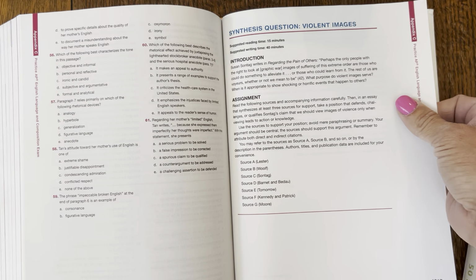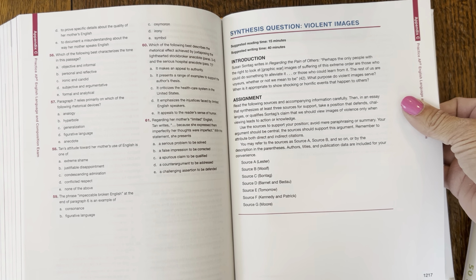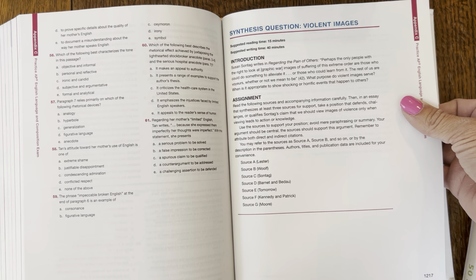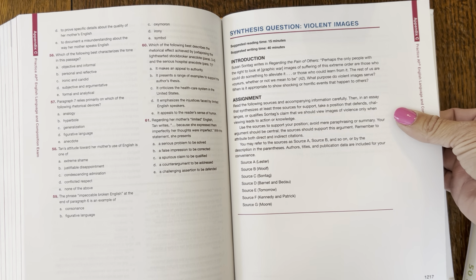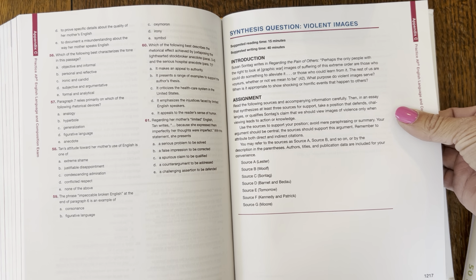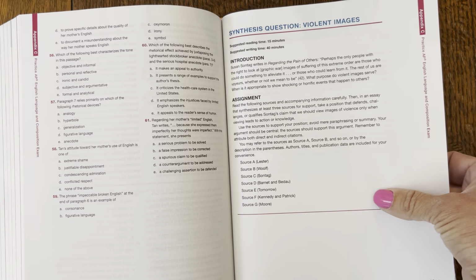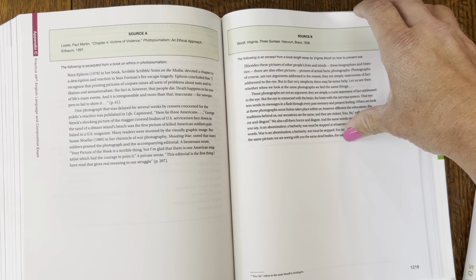Okay, then we have synthesis question. Assignment, read the following sources and accompanying information. Then in an essay that synthesizes at least 3 sources for support, take a position that defends, challenges, or qualifies Sontag's claim that we should view images of violence only when viewing leads to action or knowledge. And so these are examples of sources, and here's the sources that you read.